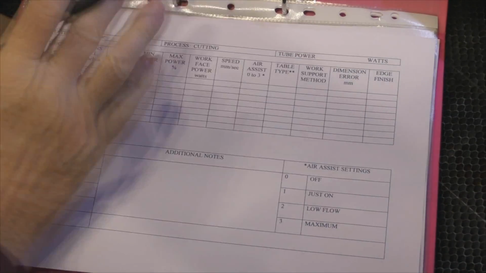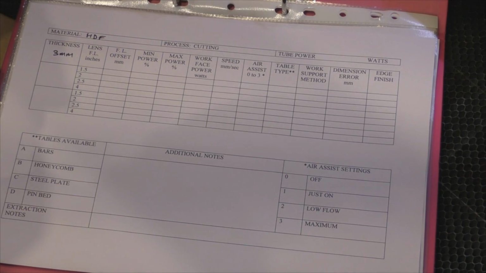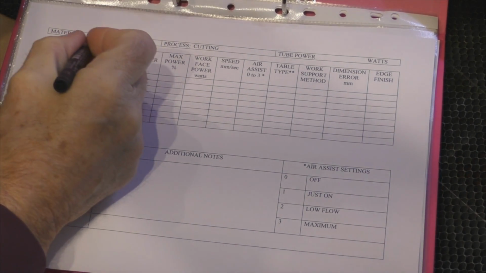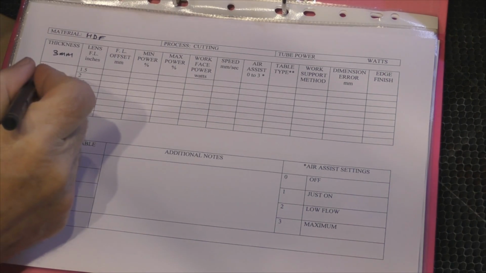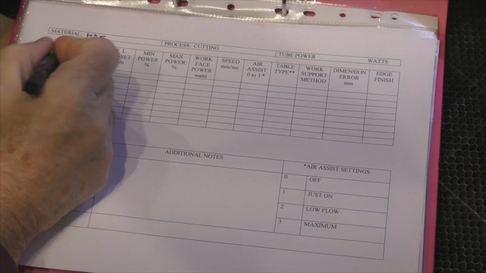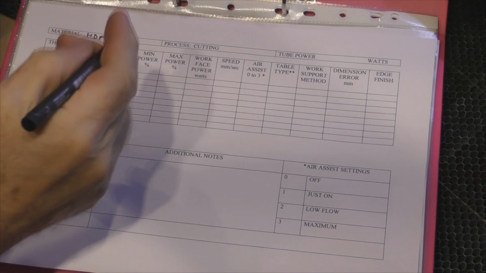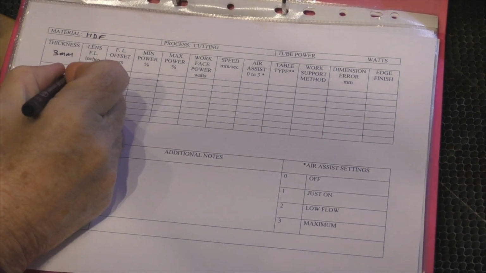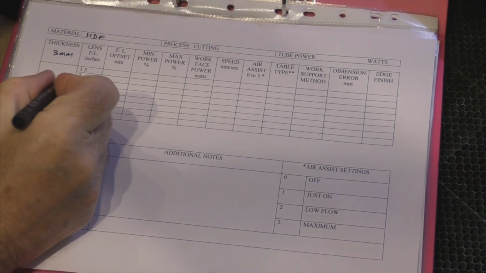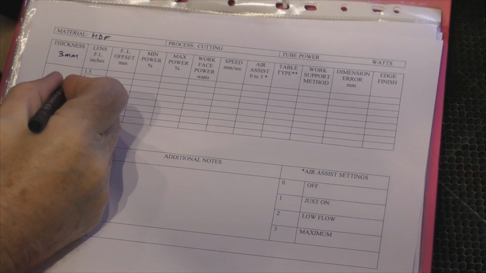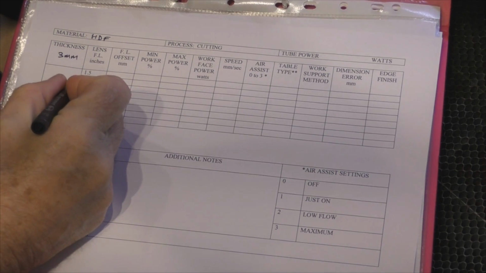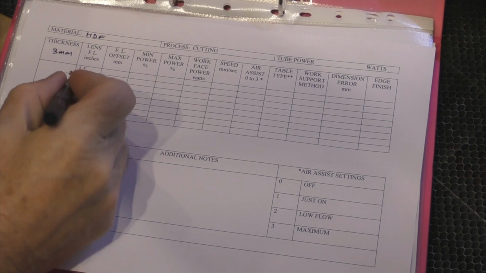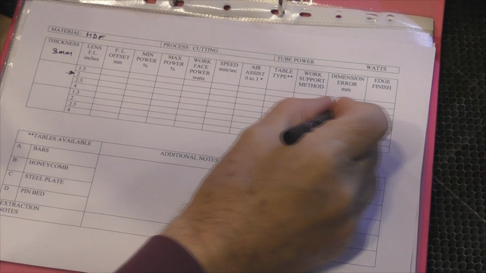Right, now is the time to start filling in some data in our book here. Now it's high density fibre, HDF, 3 millimeters, let's say it's 3.125, but 3 millimeters. Now the important thing is here, we were using a 2-inch lens. And so all the data is going to be filled in across this column here.